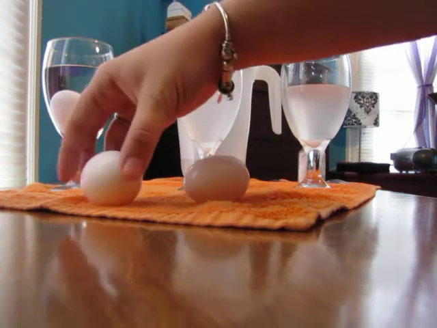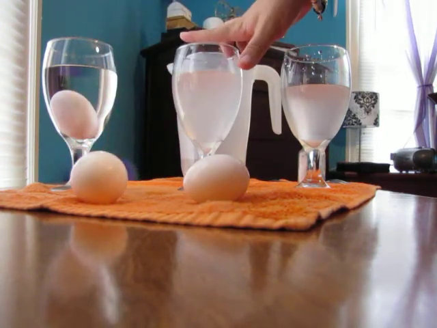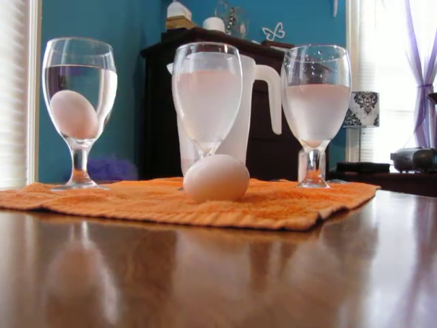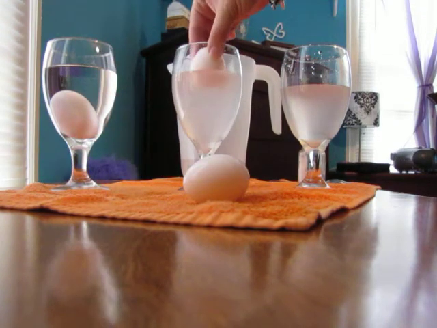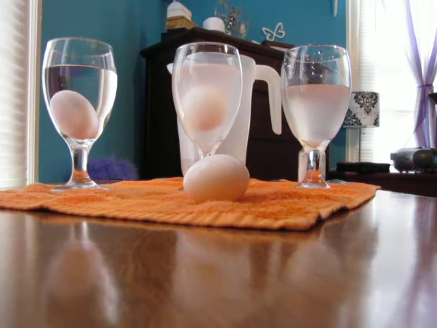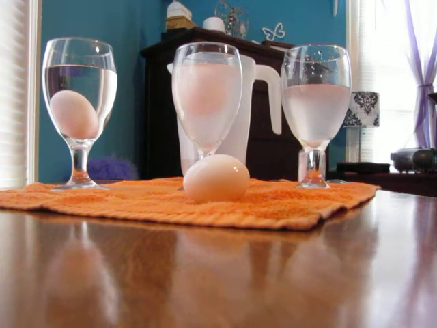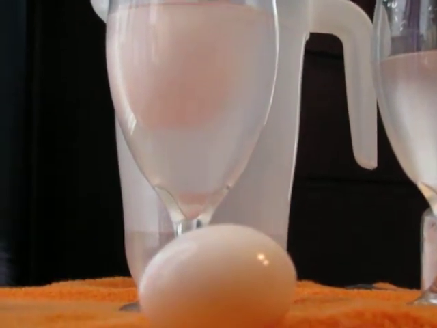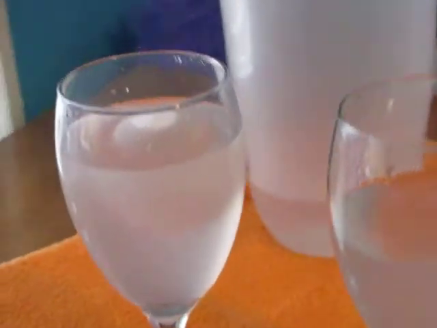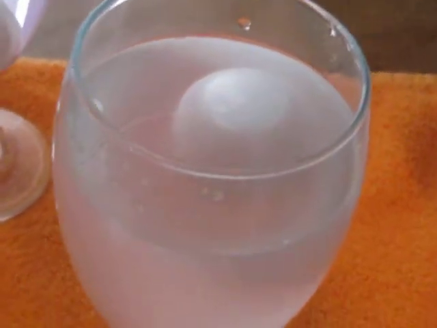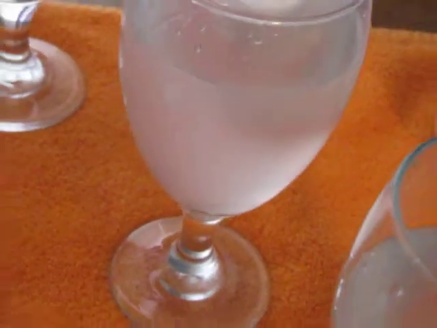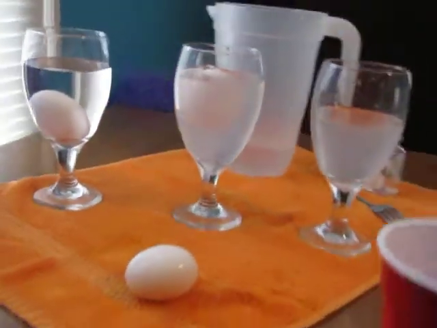Now, if we take an egg and we drop it in our second glass full of salt water, see what happens. If you can see that, it floats. Let me get you a closer look. It's floating here at the top of the glass in our salt water.